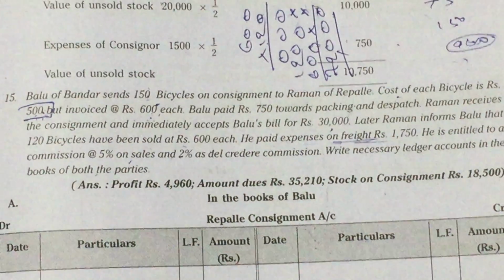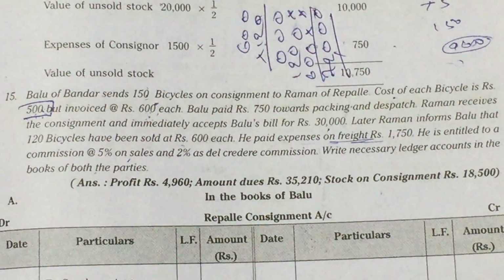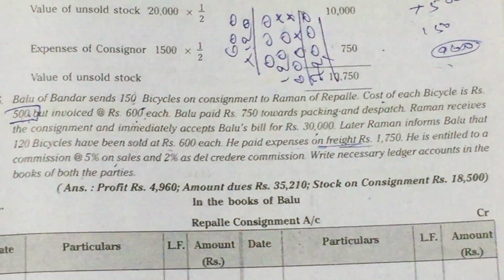Hi students, today we'll discuss the invoice problems. Okay, invoice problems in the consignment account.